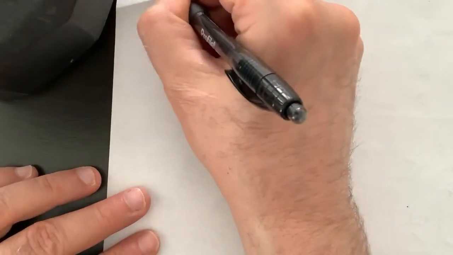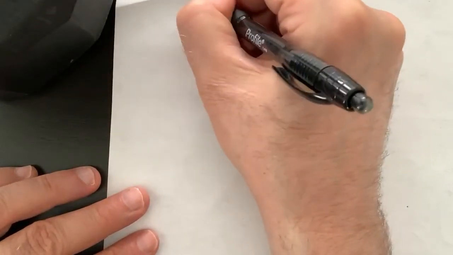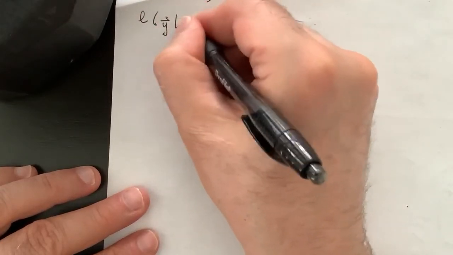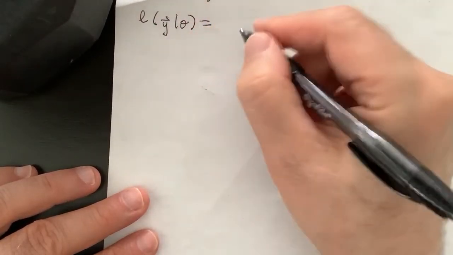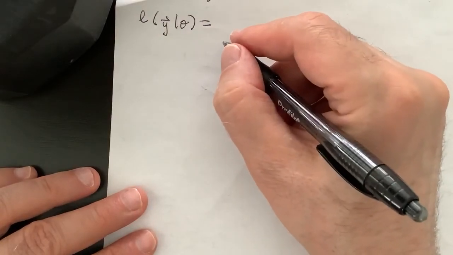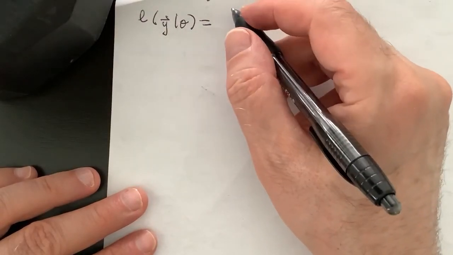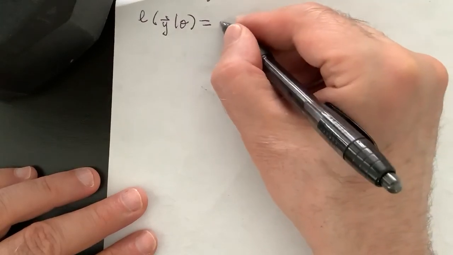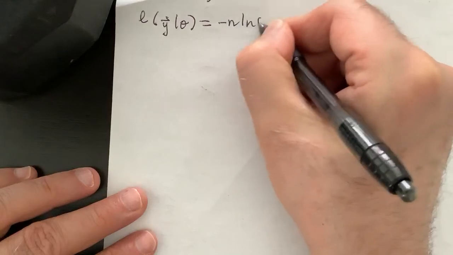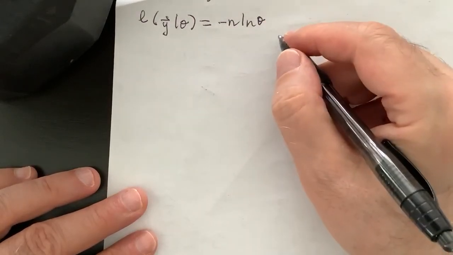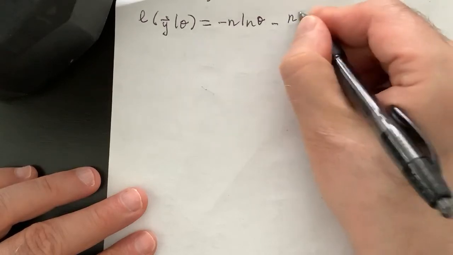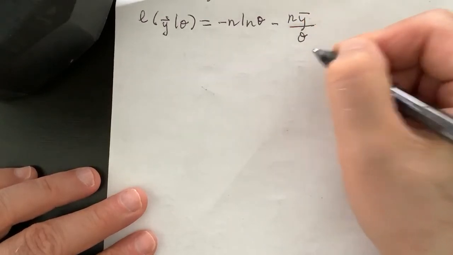Okay, so taking the log gives me little l is equal to the log of 1 over theta to the n, so that's theta to the minus n, so minus n ln theta. And taking the log of the other term gives me minus n y bar over theta.